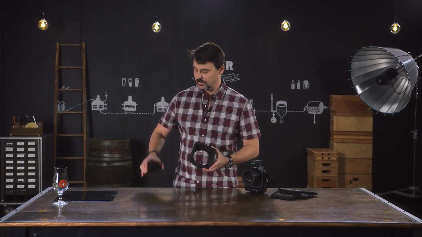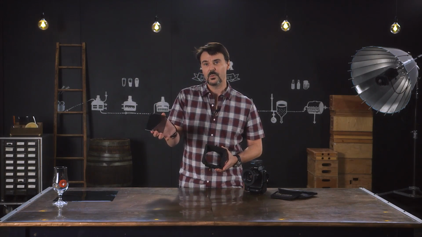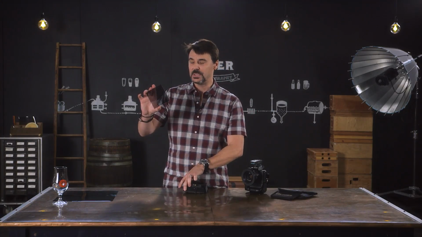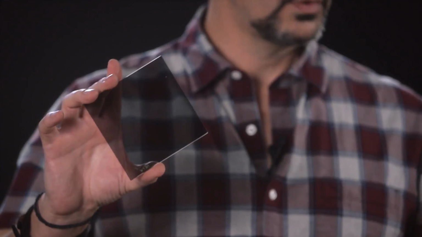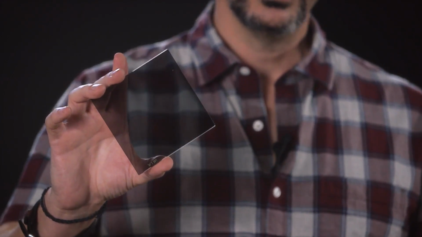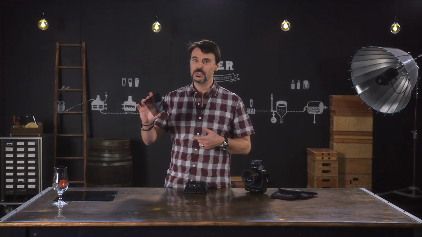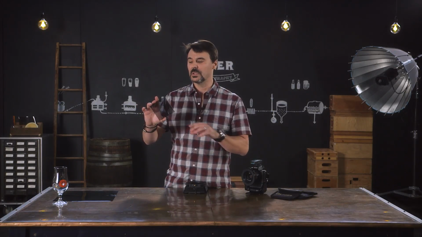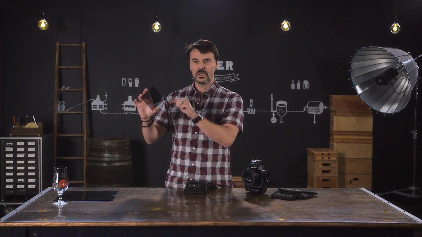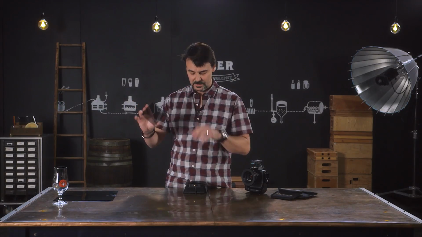I can also slide my polarizing filter in there. This is a square 4x4 inch polarizer. It's a really nice piece of glass. One thing that's really important: you've got to have good glass in front of your glass. If you've got a great lens and you put a really cheap, terrible polarizer on it, you're really diminishing the quality of the lens. This is a couple $100, but I promise you, this is a couple $100 that's well spent.